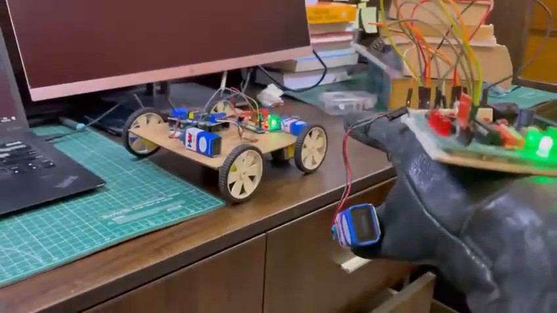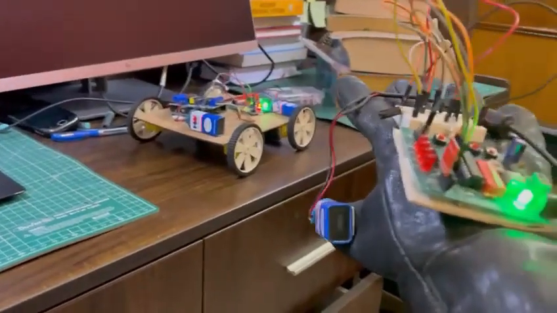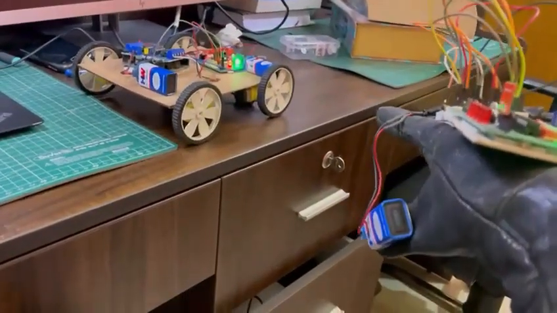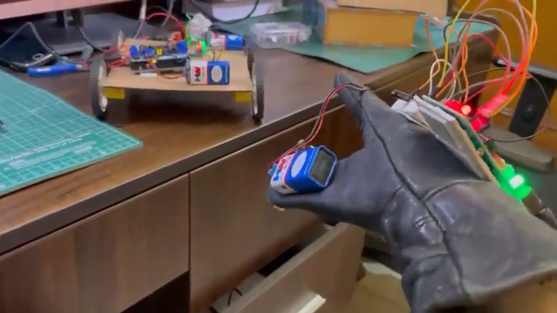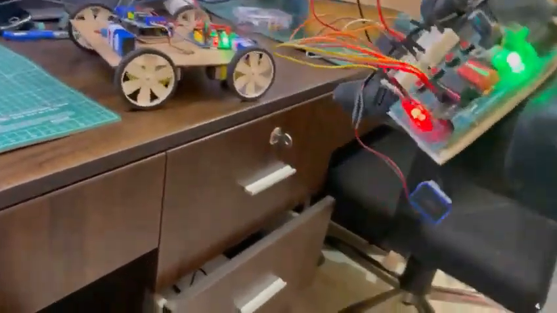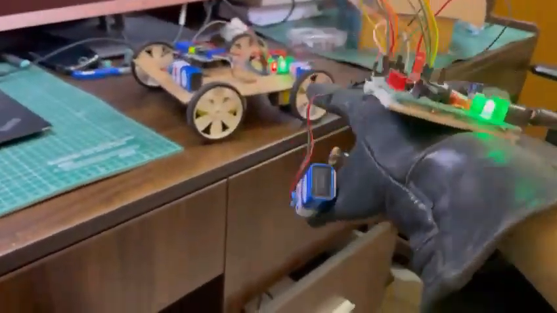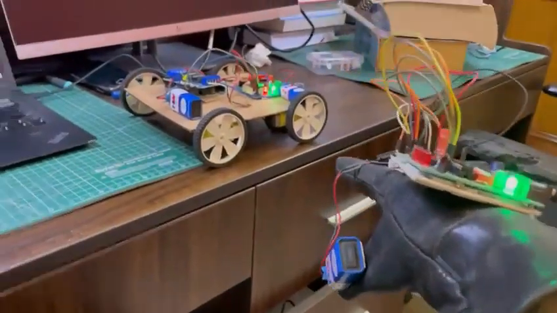Like I said, if you move your hand forwards, the car goes forwards. If you tilt your hand backwards, the car moves backwards. If you tilt your hand towards the left, it moves towards the left. And if you move it to the right, it moves towards the right side. Forward, left, right, forward, backward. Yeah, that's it for the demo.